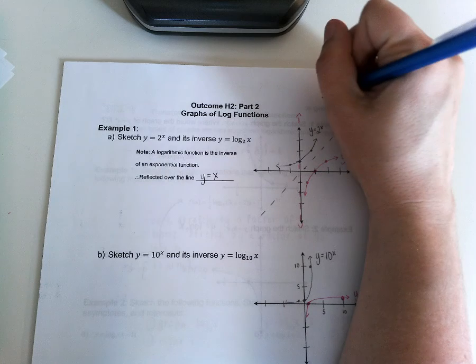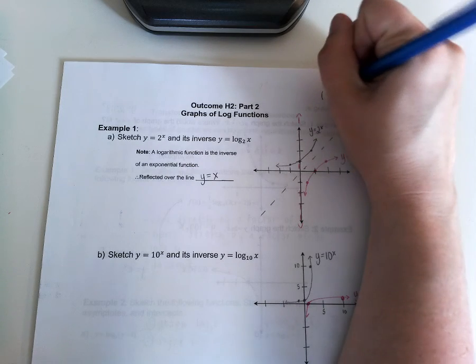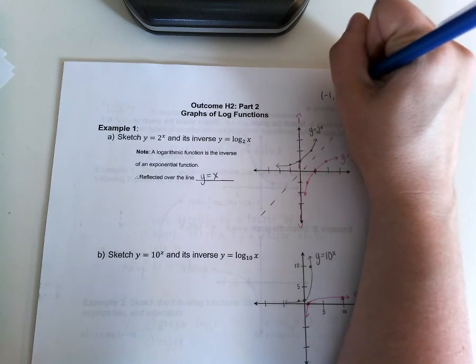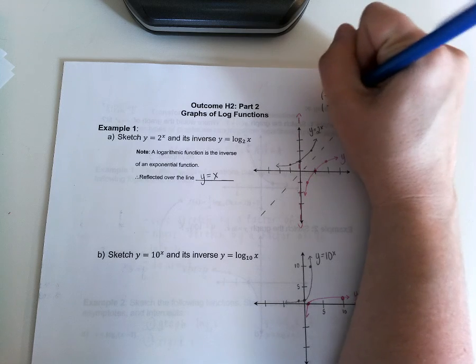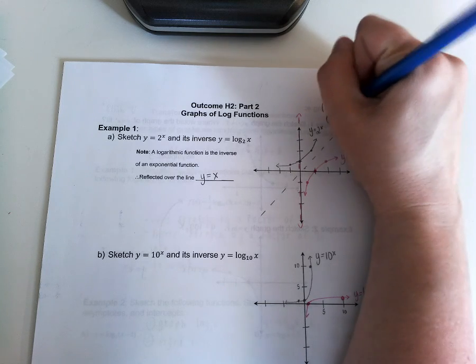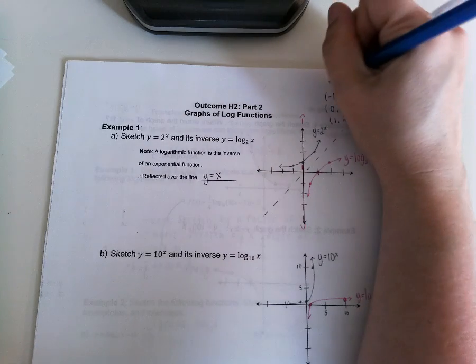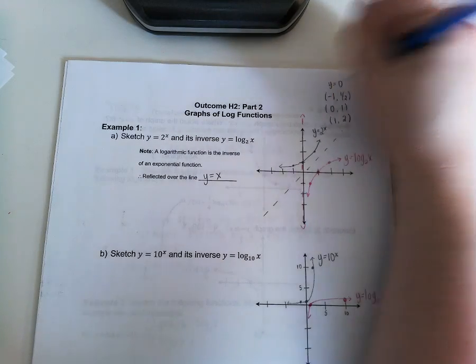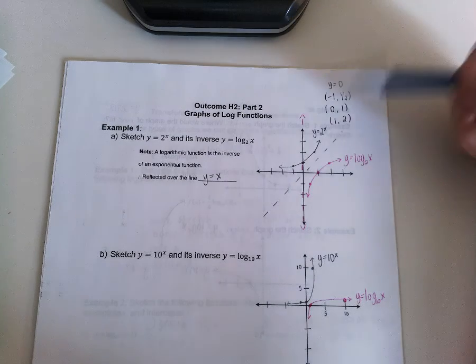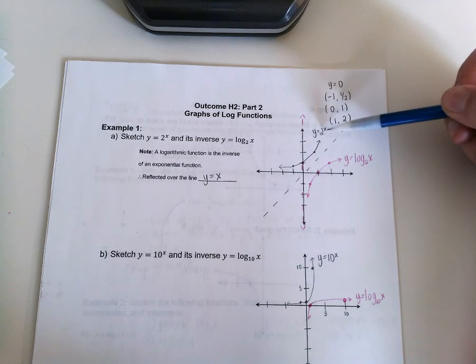Actually, I'm going to list these here. It has points, I'm going to start at negative 1, 1/2, 0, 1, and 1, 2. So those are three of the key points. It also has an asymptote at y equals 0. That's the graph of y equals 2 to the power of x.